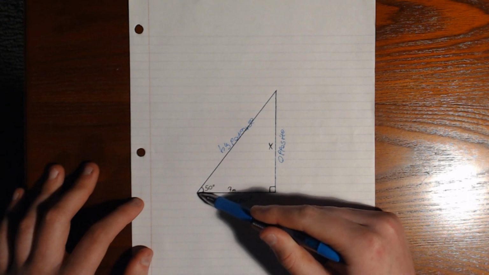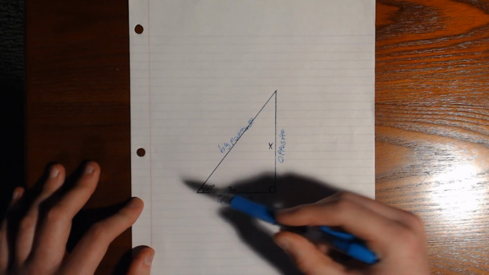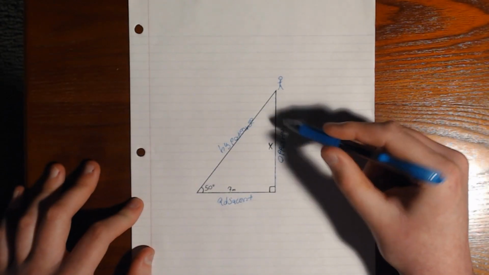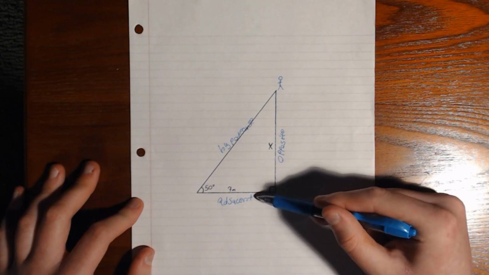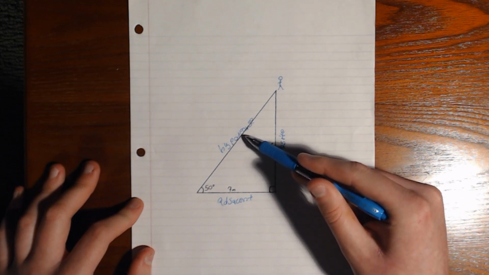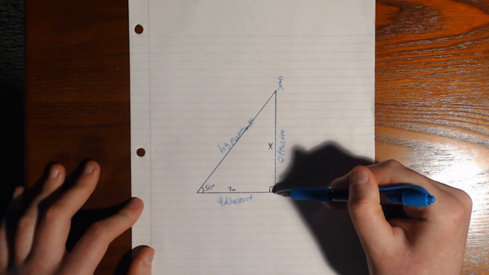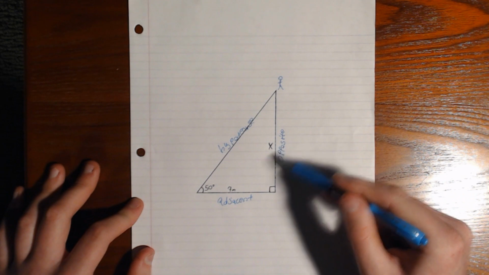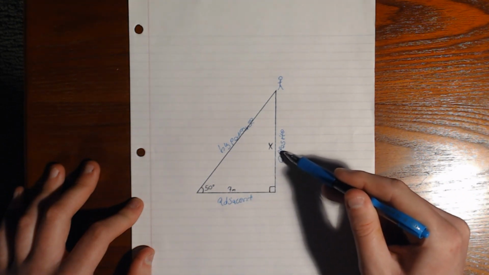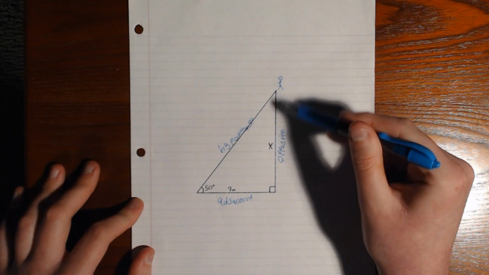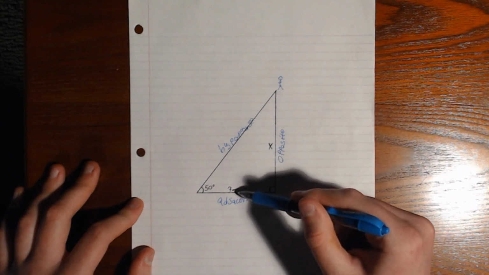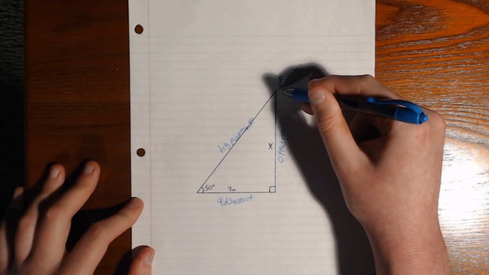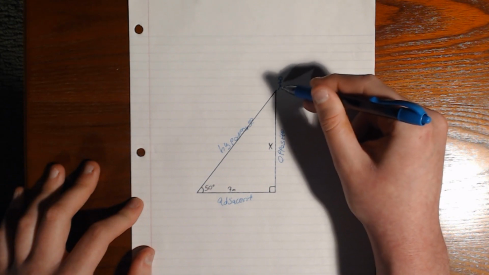Now, for reference, if we were to shift the perspective to a person standing at the top of the building and looking down at the ground, that would mean that the opposite and the adjacent would change while the hypotenuse remains the same. The hypotenuse will always be projected out from the 90-degree angle formed from the building. But the opposite would be moved over here and the adjacent would be moved over here, because the opposite of the new perspective would be right here, and this side would be touching, or adjacent to, the new perspective that we put on top of the building.